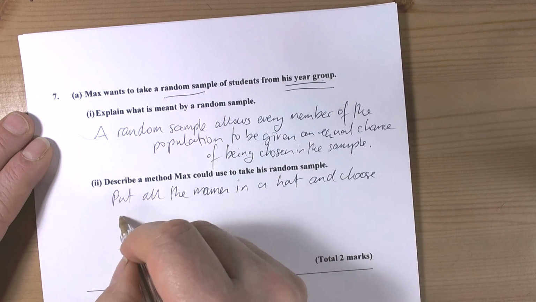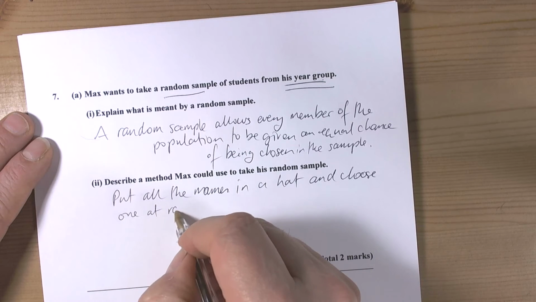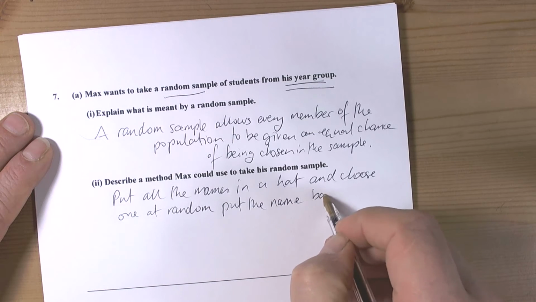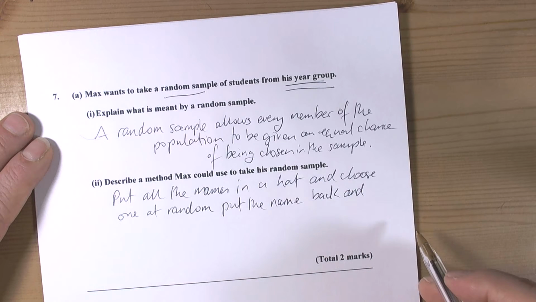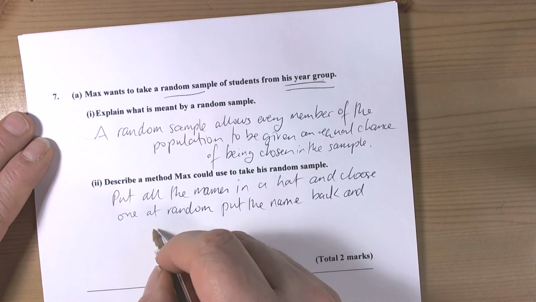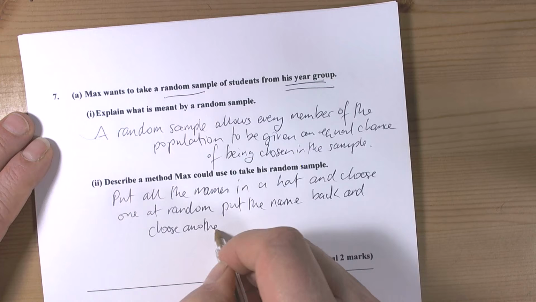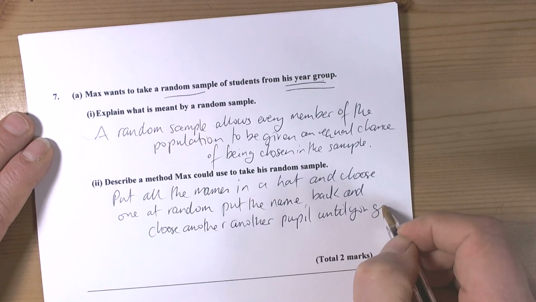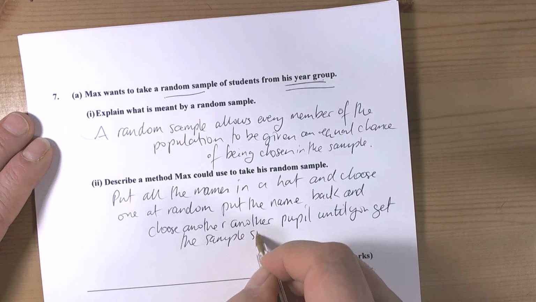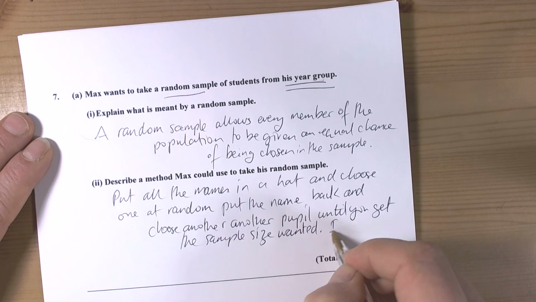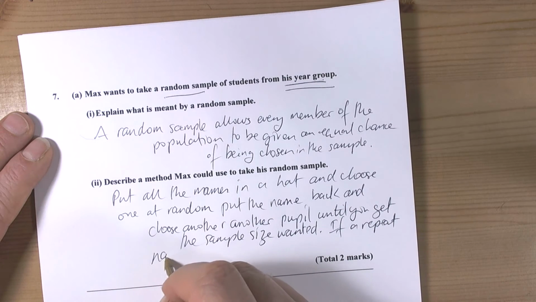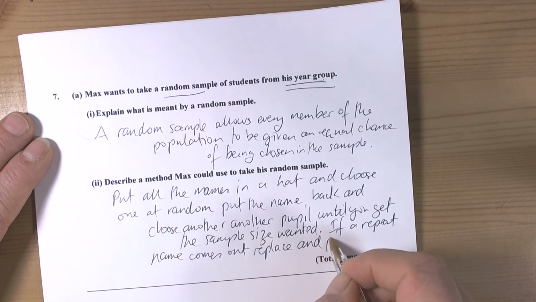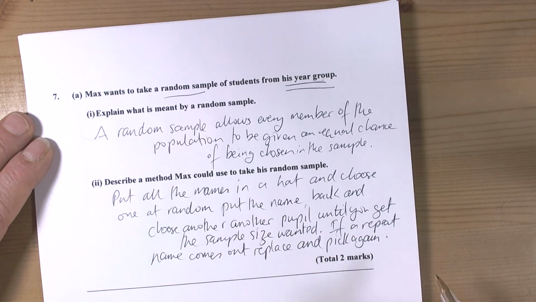Choose one at random, put the name back, and then choose another pupil, until you get the sample size wanted. If a repeat name comes out, replace and pick again.